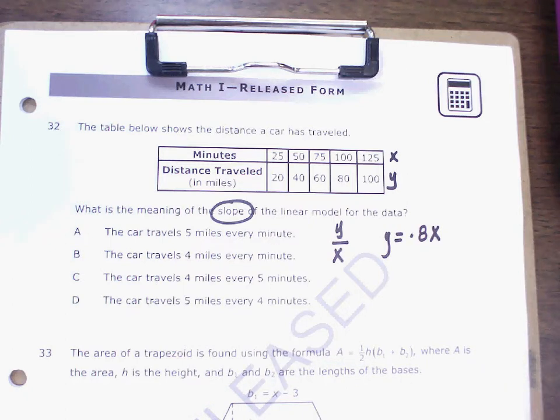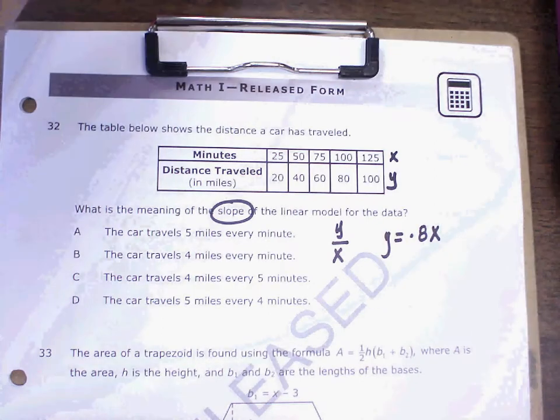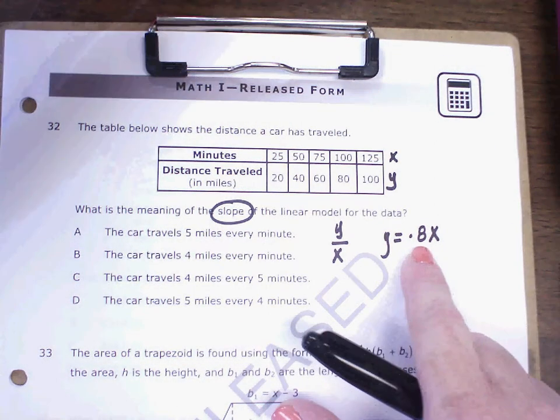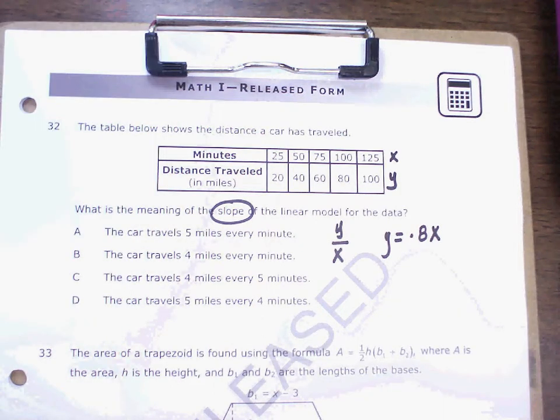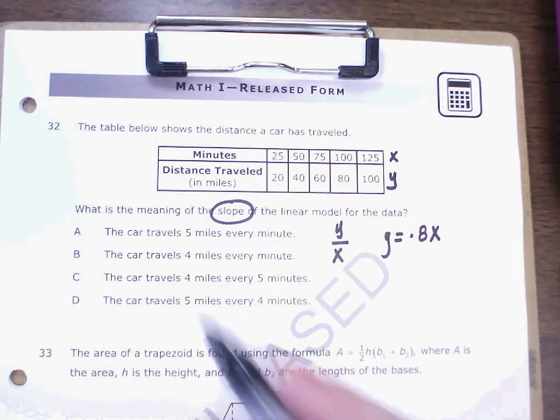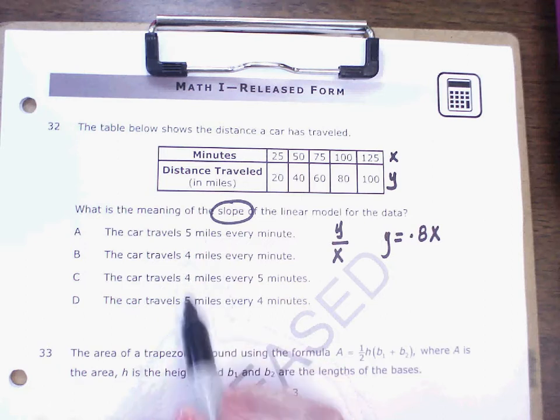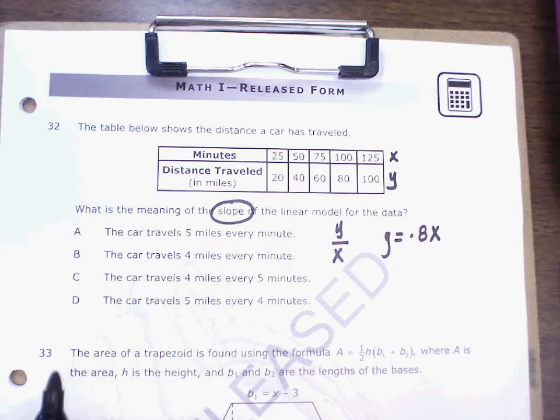Miguel. If you're not driving, you're not going anywhere, right? So it's proportional, correct? All right. So now that's per minute, right? Yes? 0.8 miles per minute. But in here, it's a little different.